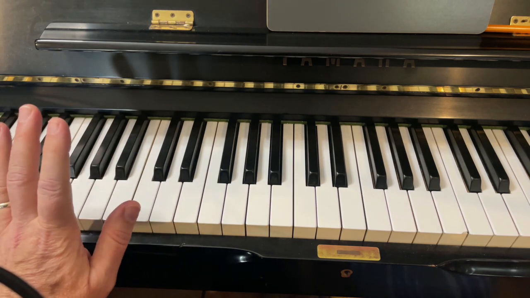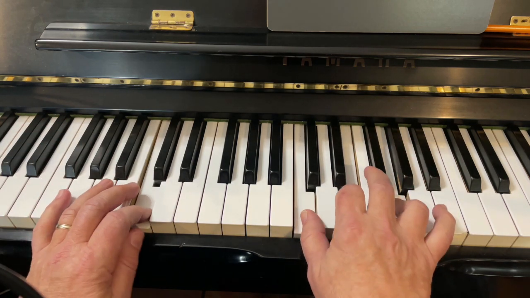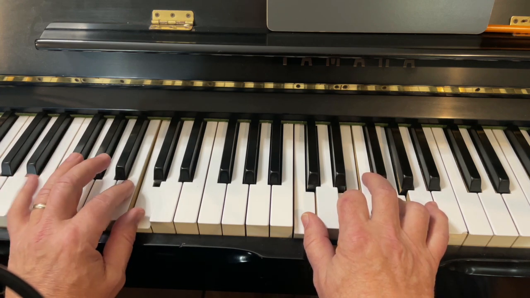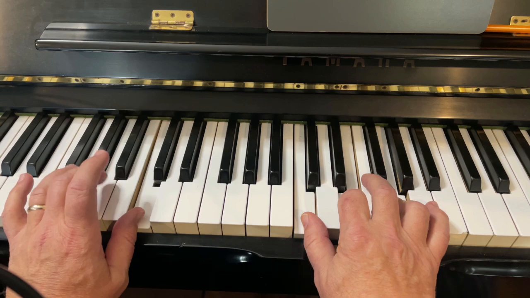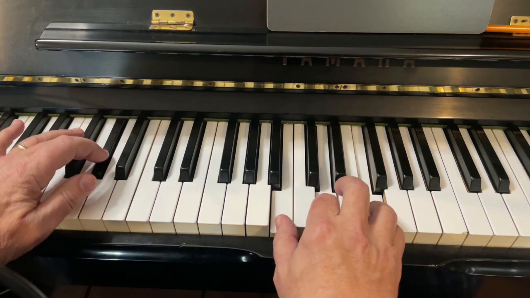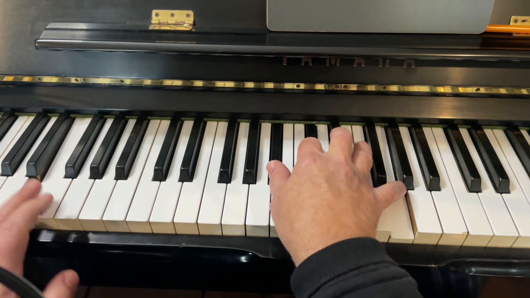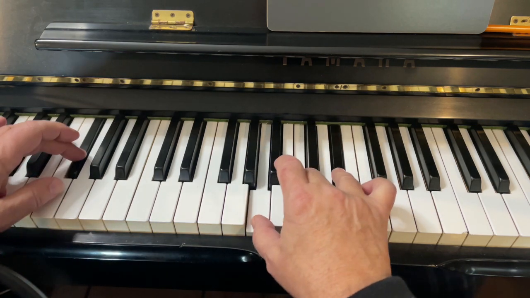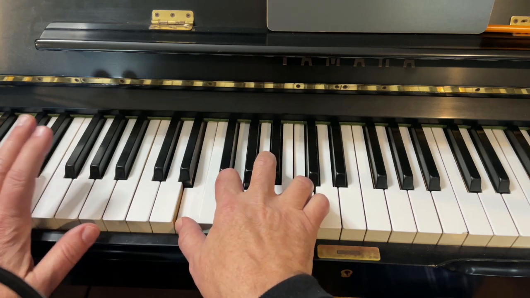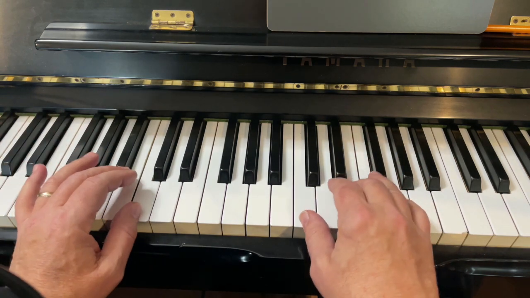The first one was all in root position. The second one had inversions. Now I can also go in the key of C, and I could play, instead of the 5 chord of A minor, I could play the 7 diminished 7. That time I played root position 7 diminished 7 of each of the chords, but I can also put those in inversion.